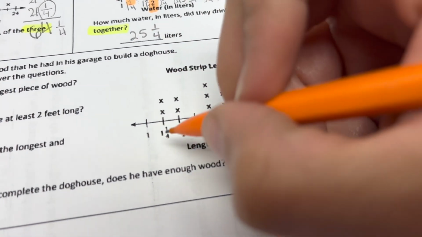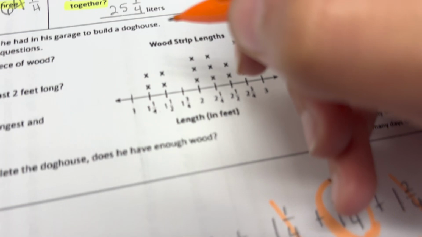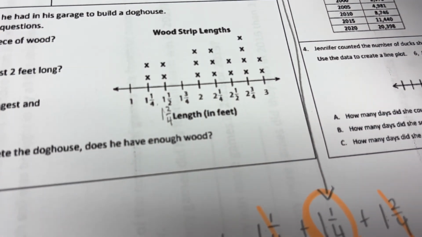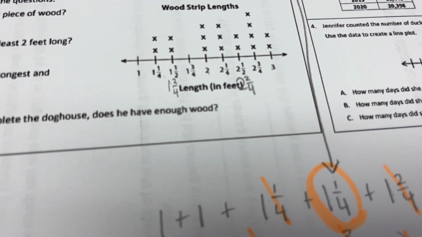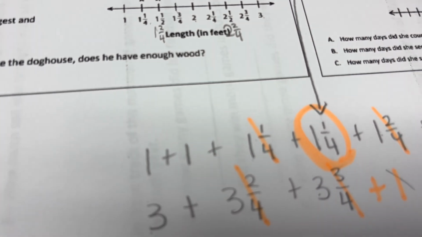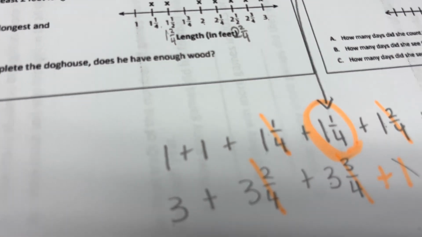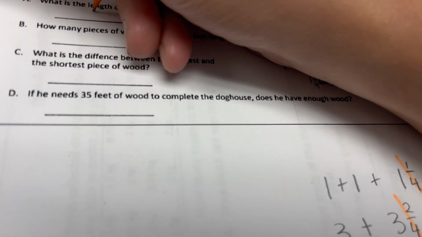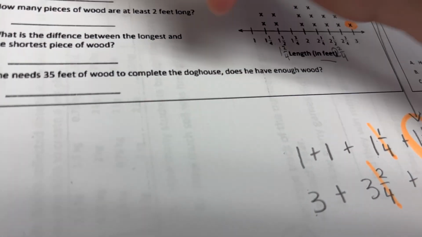Where this says 1 1/4 and then 1 1/2, 1 1/2 is the same as 1 2/4, if you want to make that easy for yourself. Then it says 1 3/4, that would be 1 4/4 or 2. 2 1/4, 2 2/4 is the same as 2 1/2. 2 3/4, and then 2 4/4 would be 3. The length of the longest piece, the biggest number that actually has data there, is 3. And everything's being measured in feet, so 3 feet.